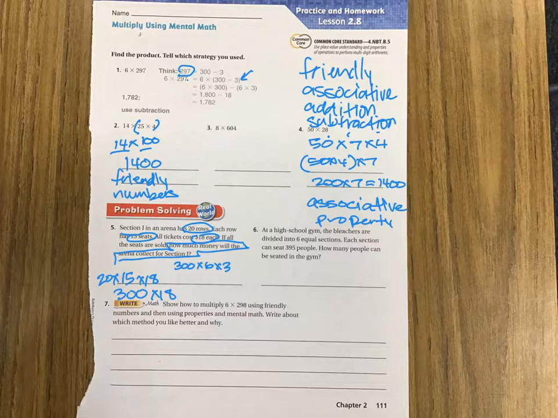This is a good one, isn't it? Oh, you know what we could do? Let's actually go, and instead of doing 3 times 6, let's do 3 times 3. Let's do that one. So 300 times 3 is 900 times 6.